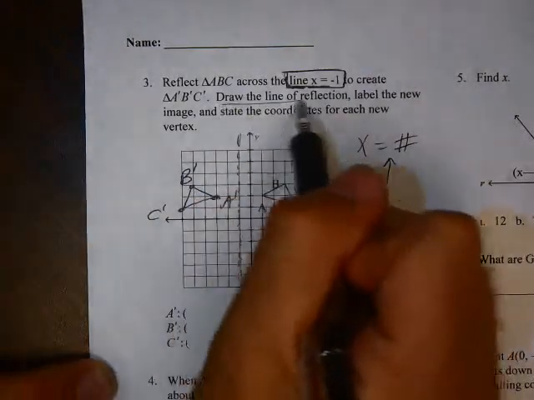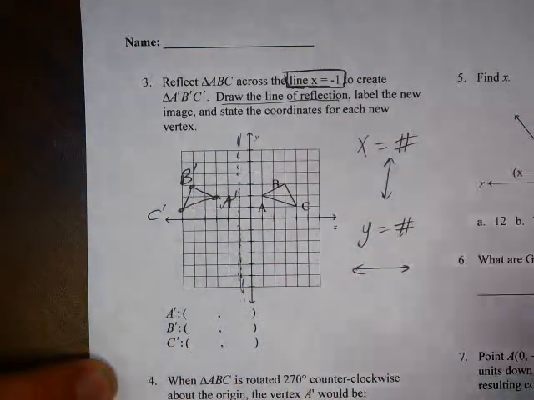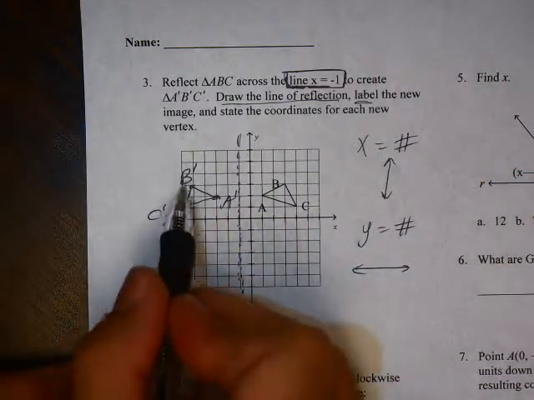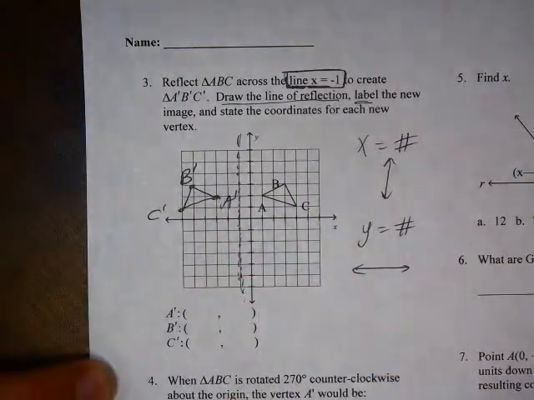So now I've drawn the line of reflection. That was my dashed line. I labeled the new image with A prime, B prime, C prime. I just have to now state the coordinates here.